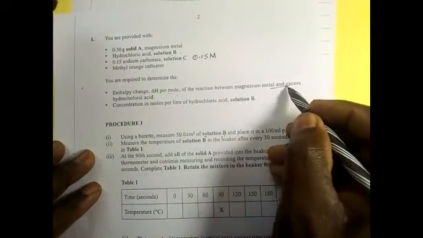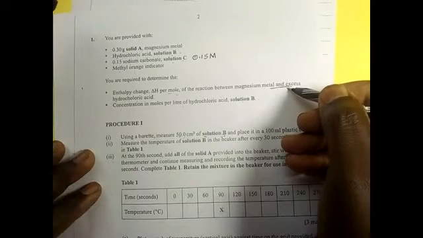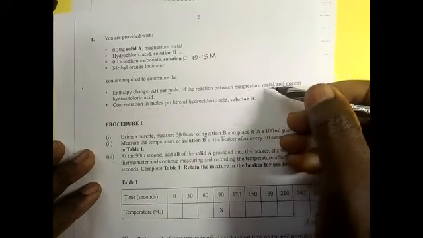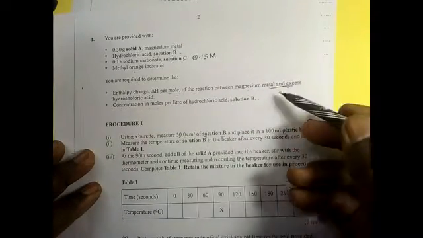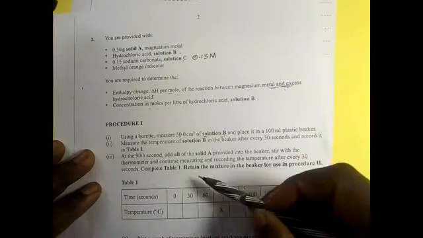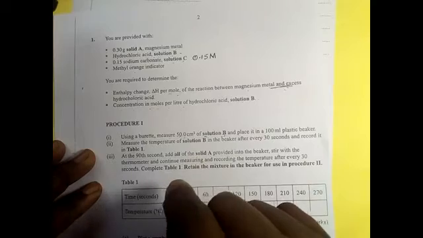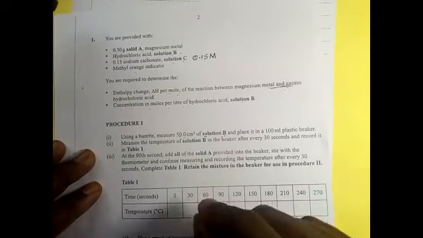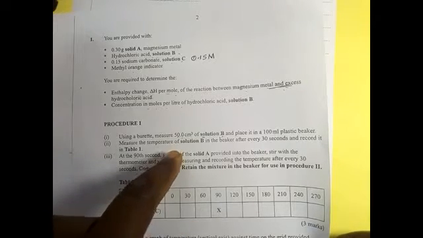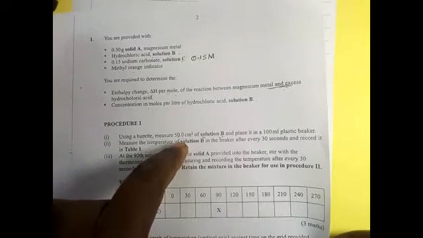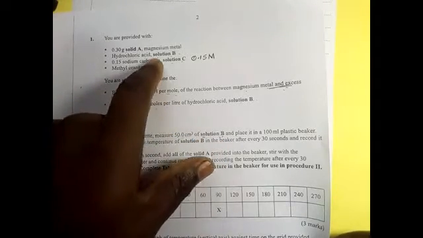It was in excess, so a certain number of moles reacted with the magnesium, and some acid remained. Now we are taking the HCl from the first procedure to dilute it more in procedure 2. So you should have in mind that from procedure 1 we take the 50 cm³ of solution B, which is hydrochloric acid.